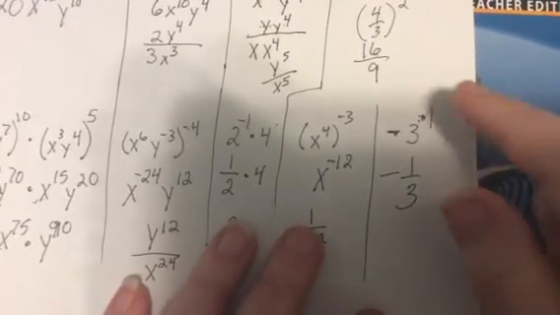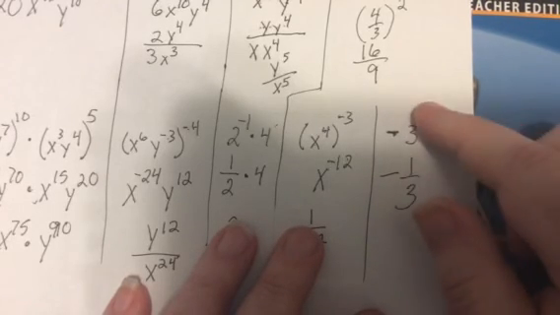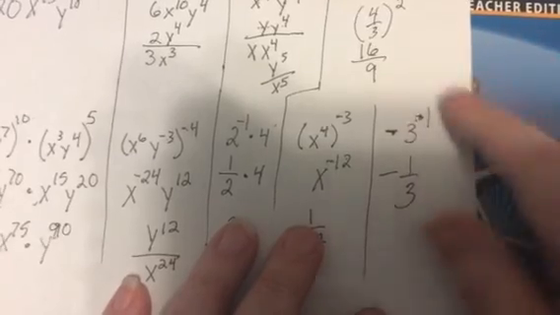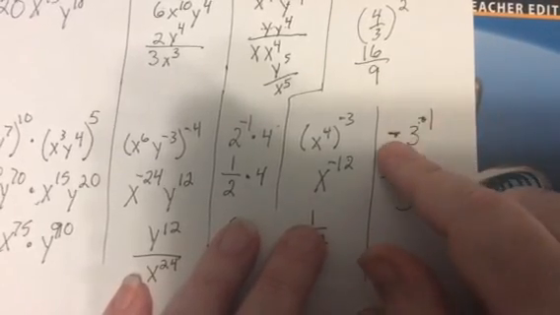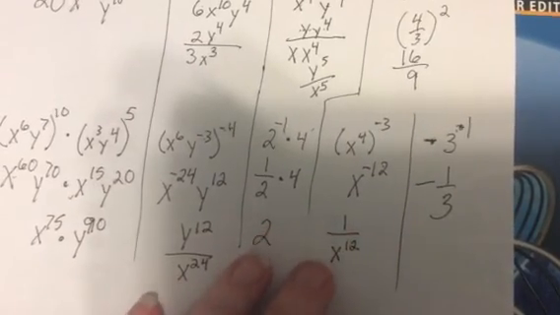Now, if the negative was down here with another number and you're multiplying, then two negatives make a positive. But this is a negative in the power. That means flip. This one's out front. That means oh. So it's two different things.